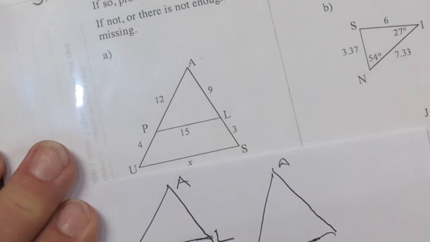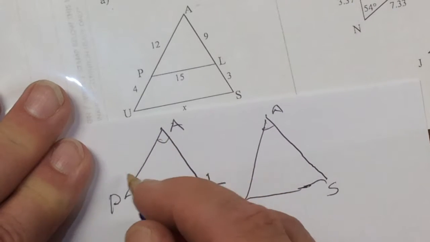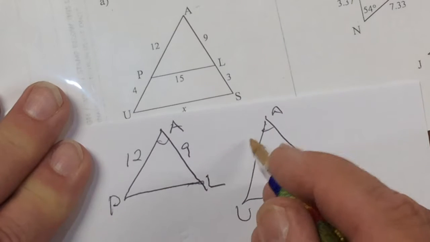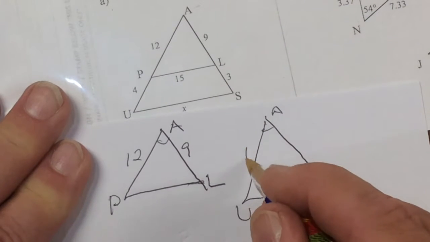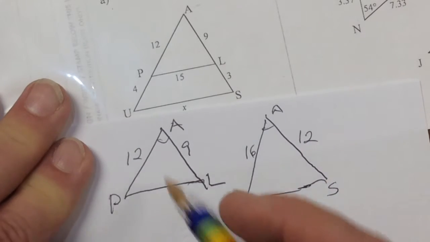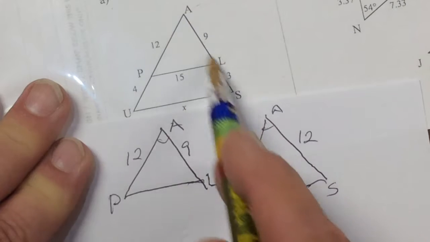Here we got A, U, S. These 2 angles are congruent. I know that this is 12. I know that this is 9. And although it's not exactly given, I can calculate that this is 16 and this is 12, because 12 plus 4 is 16 and 9 plus 3 is 12.